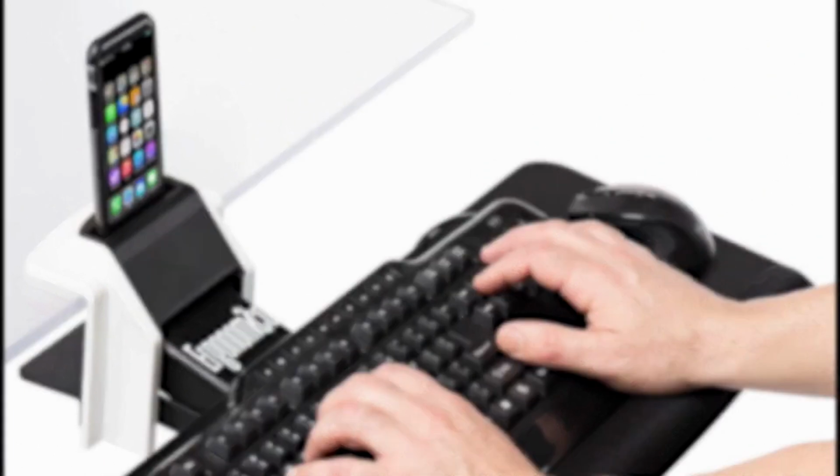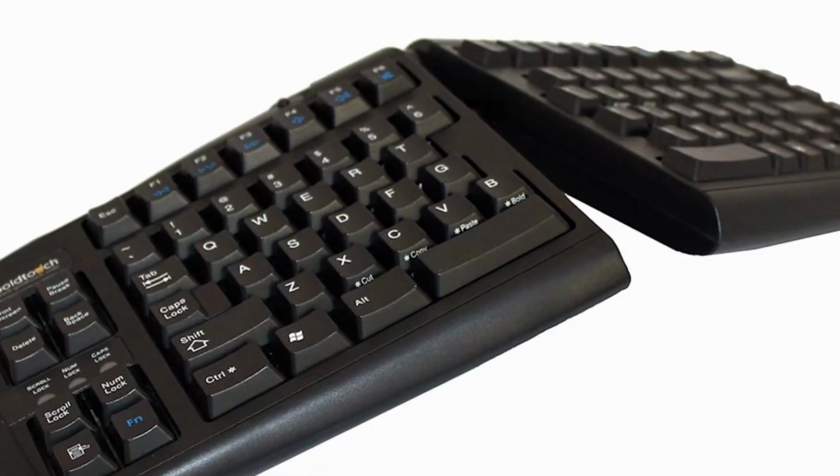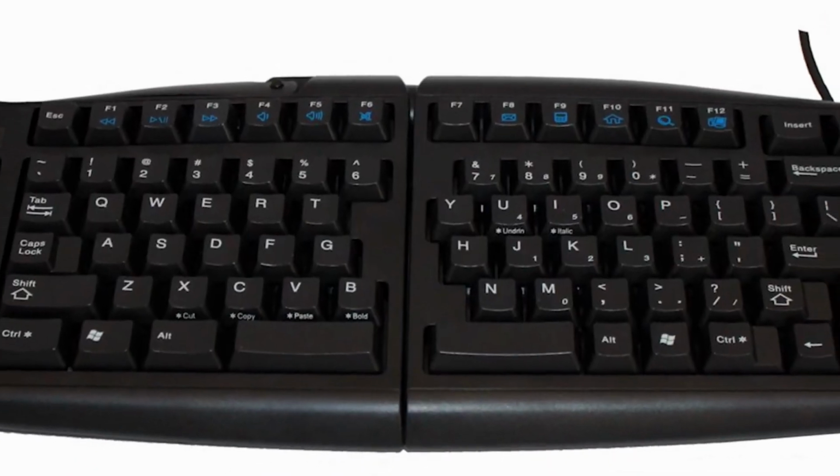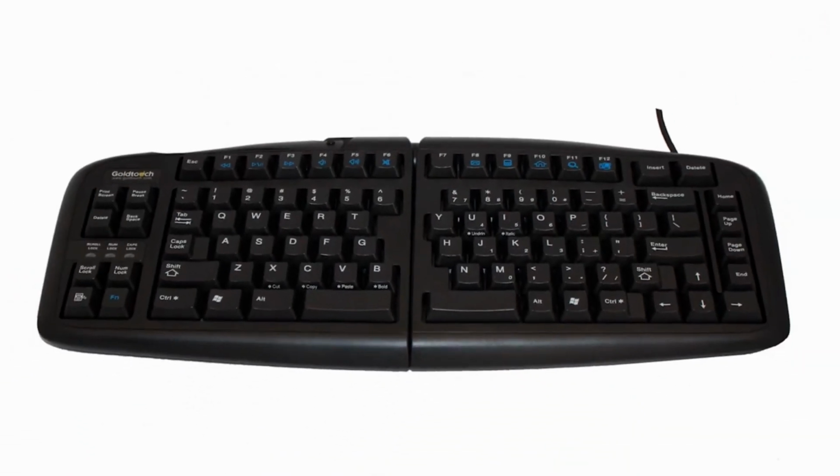The other type of ergonomic keyboard design is the contoured keyboard. This keyboard features a gently raised shape that encourages a neutral position of your hands and wrists as you type.